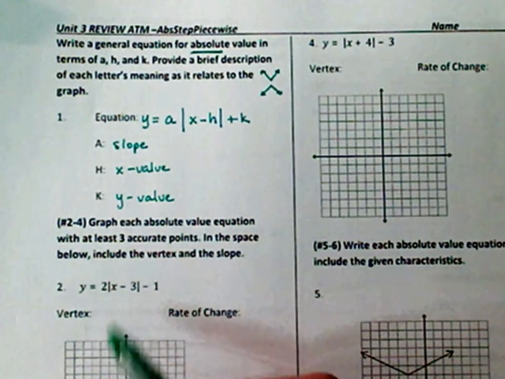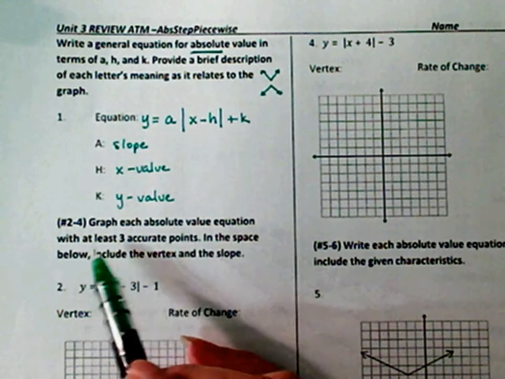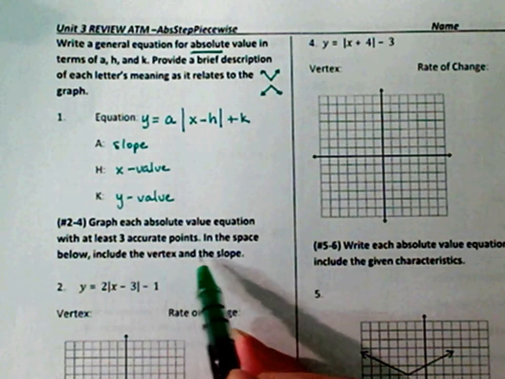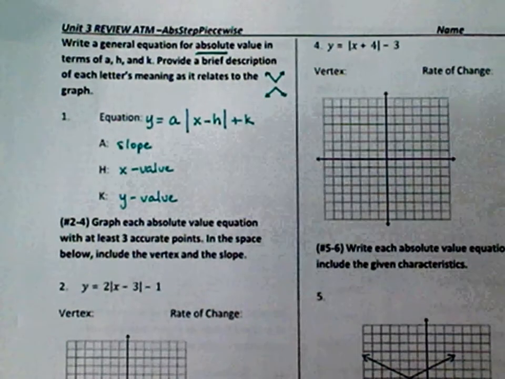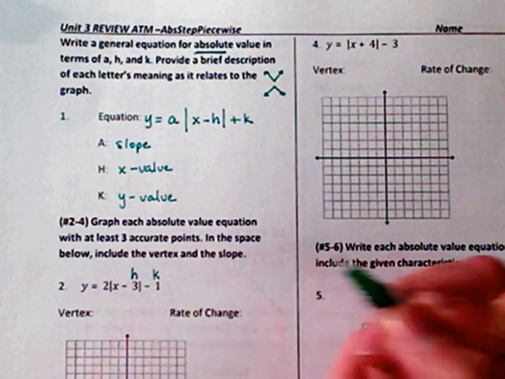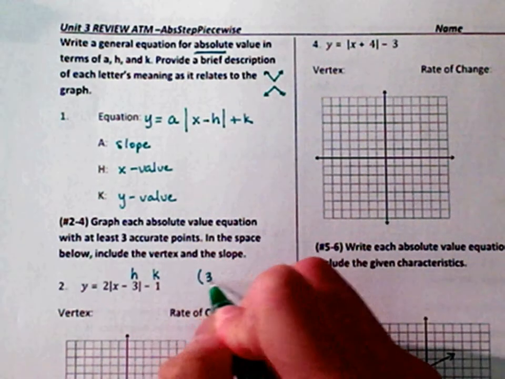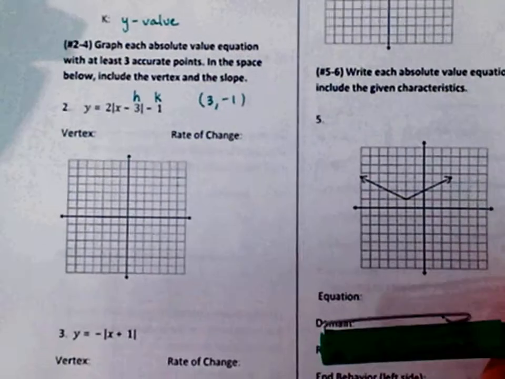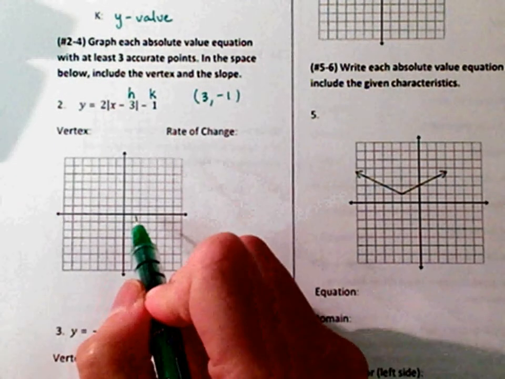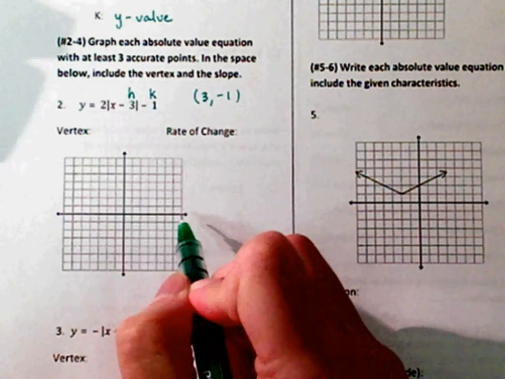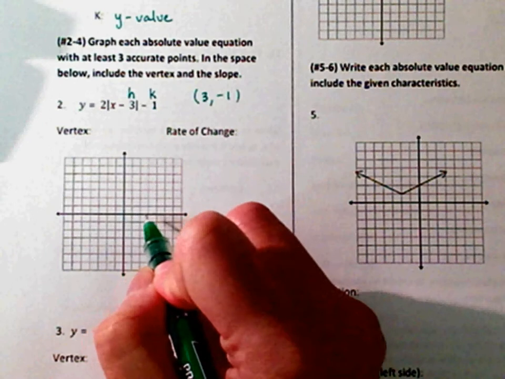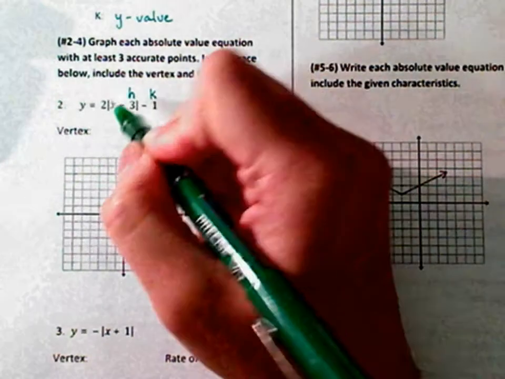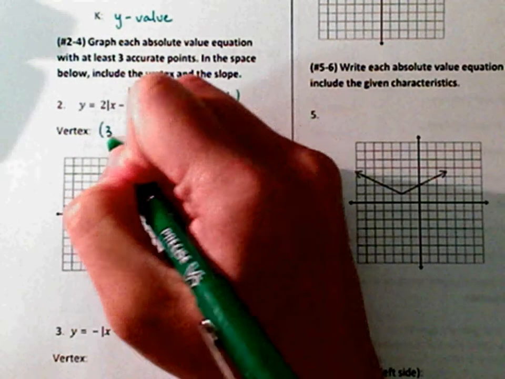Number 2 through 4 says, graph each absolute value equation with at least 3 accurate points. In the space below, include the vertex and the slope. Alrighty? So, here is your h, here is your k. That is your vertex. So your vertex is at 3 and negative 1. Move that up, my apologies. So you're going to be at 3. I'm going to assume that each one of these is in increments of 1. Okay? So 1, 2, 3, and negative 1, which is right here. There's your vertex.